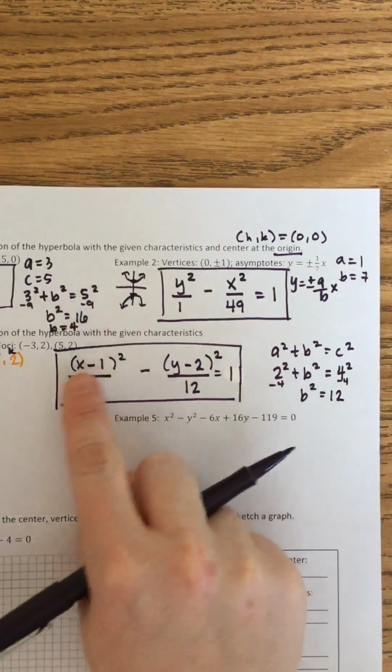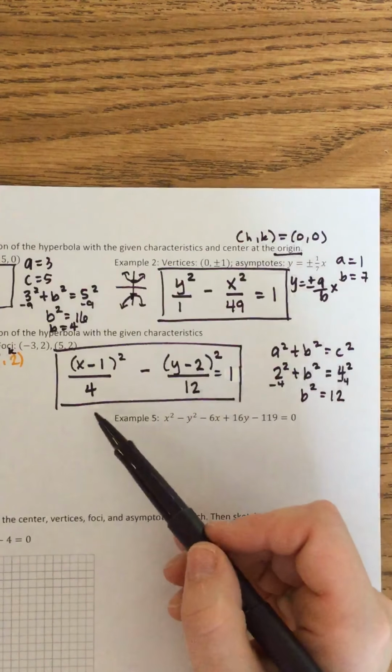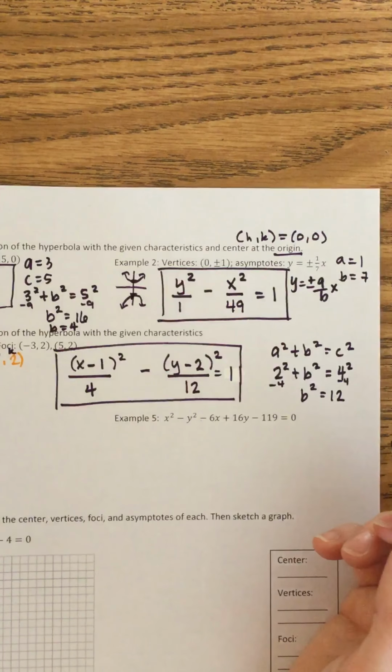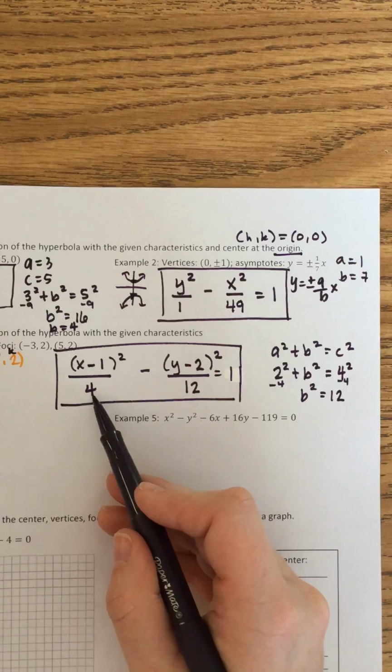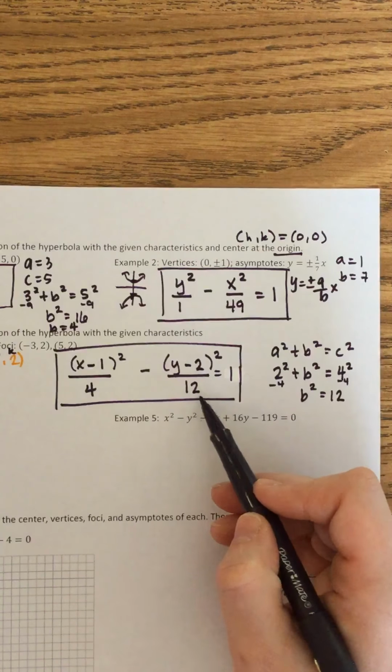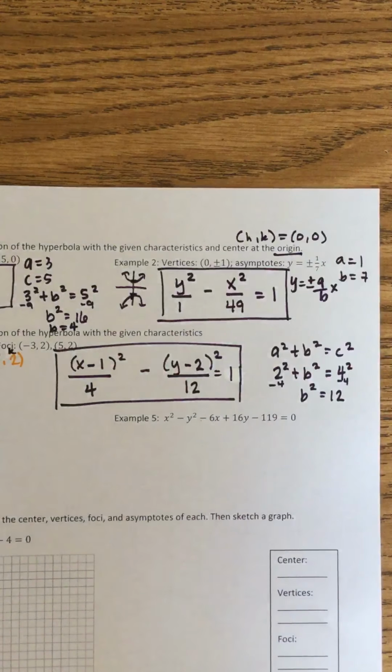So this tells me that I have that hyperbola with a center of (1, 2), and then a horizontal distance 2 away from the center to give me my vertices, and I would go vertically the square root of 12 to help me create the box that I need.